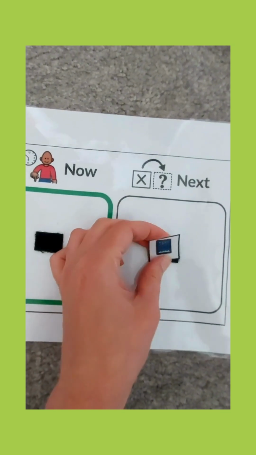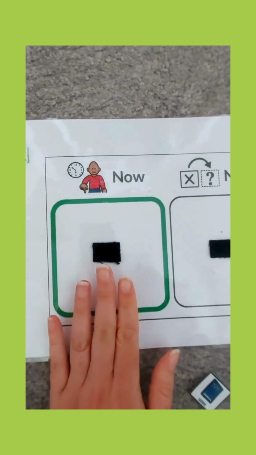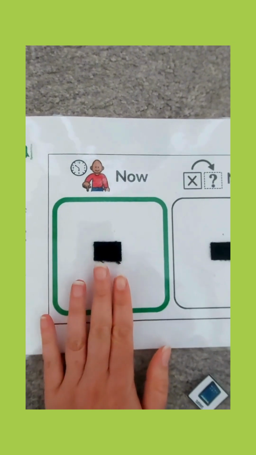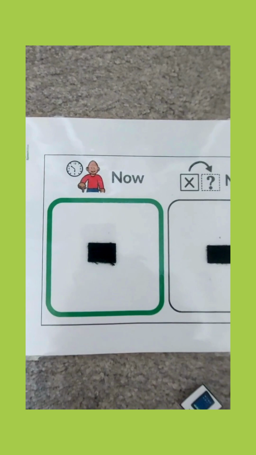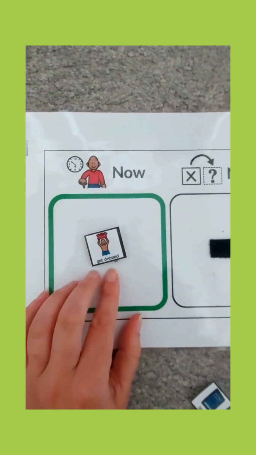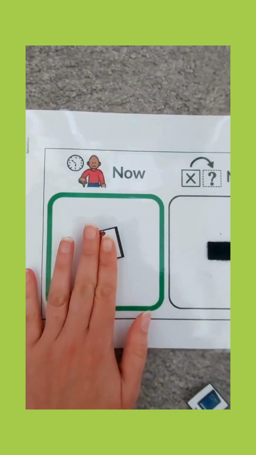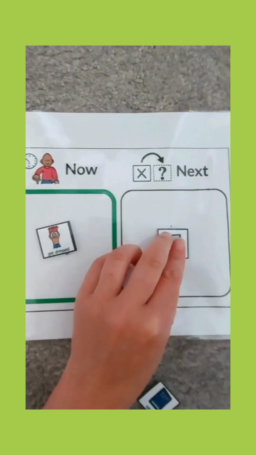You then are going to try and use this to encourage them to do something that maybe is not of their choosing and more adult led, something that you want them to do. So it might be, for instance, that you need them to get dressed. So they're becoming a bit frustrated. They don't want to do it, but you're showing them that now we're going to get dressed. And then next is TV time.